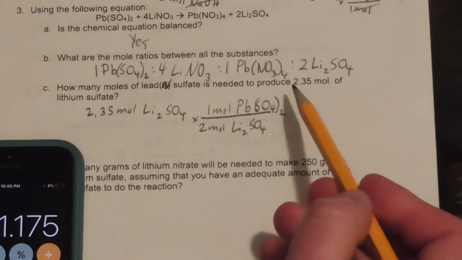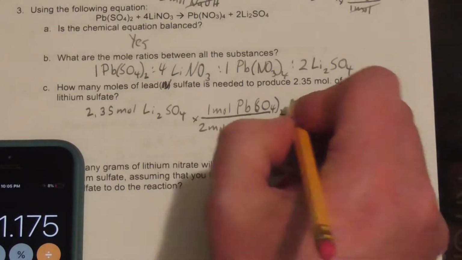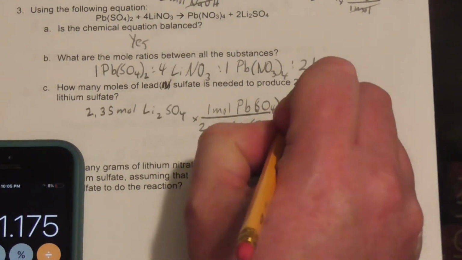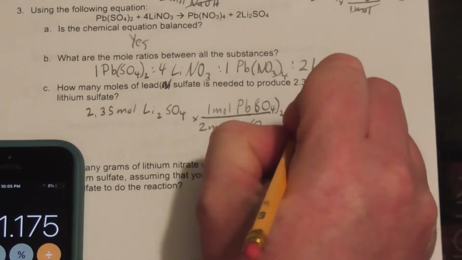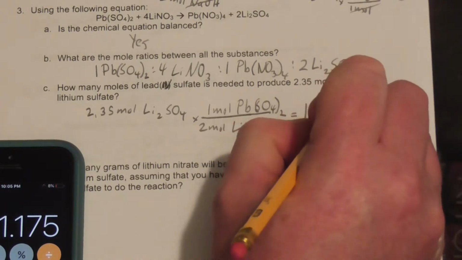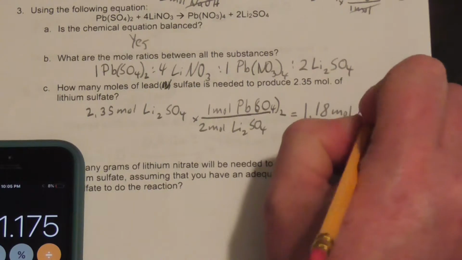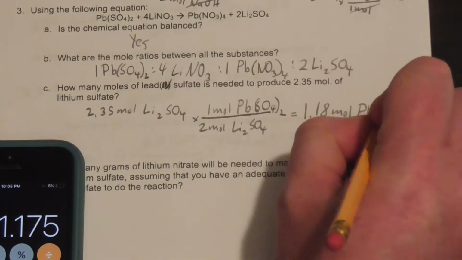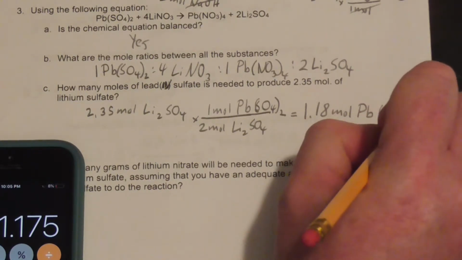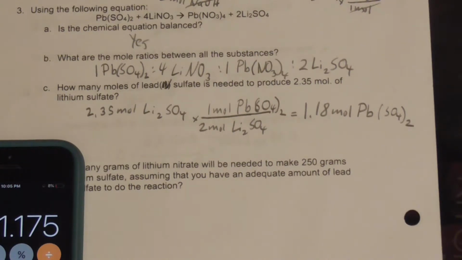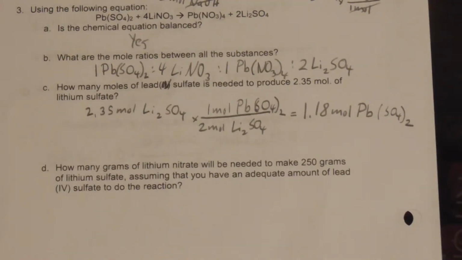1.175. Again, we're dealing with 3 sig figs. So it should be 1.18 moles of lead 4 sulfate. That is my first thing. That only asks for moles. However, the second part is again going to ask for grams.